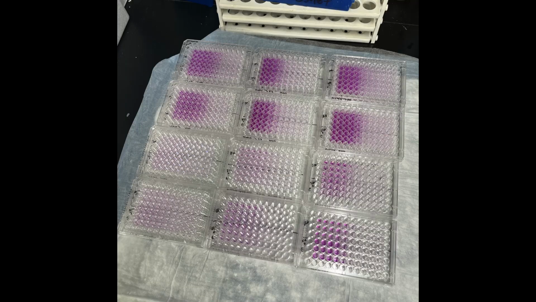At the end of an experiment, we can stain our plates for the total amount of cells left in a well. The darker the well, the more cells that were still alive at the end of the experiment. These cells were the ones resistant to the therapy.